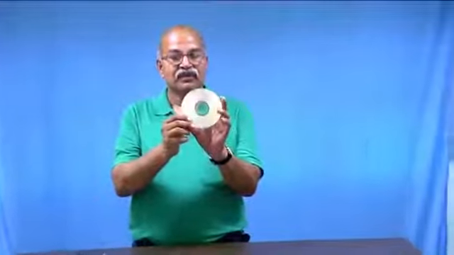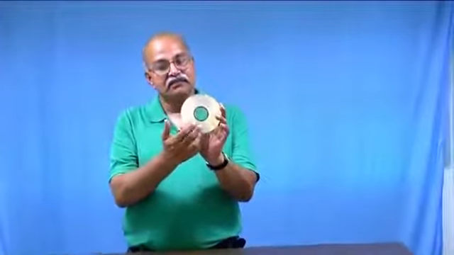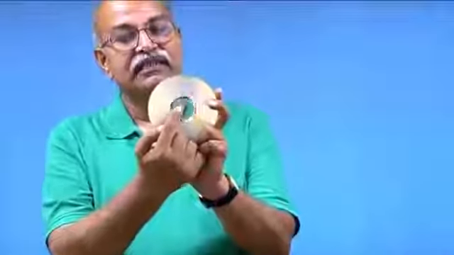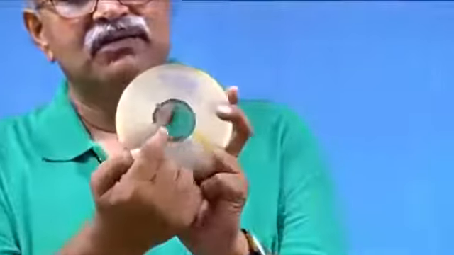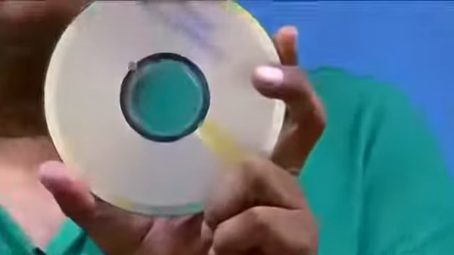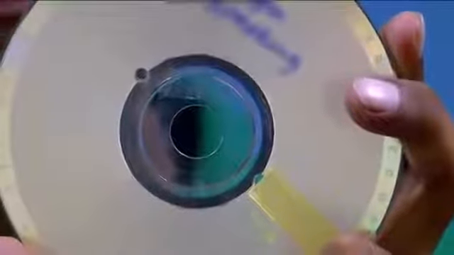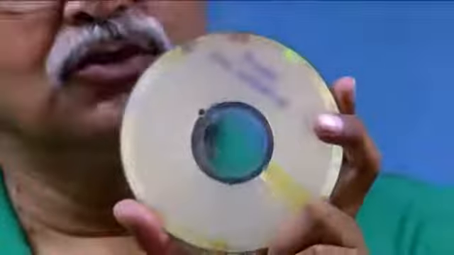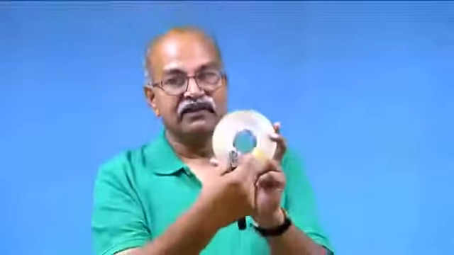So, we have fixed a thin wire on this CD disc, and you carefully see the central hole. On the vertical diameter of the central hole you can see the wire. And our plan is to send this light beam on this wire.